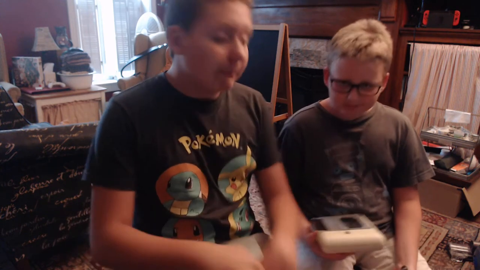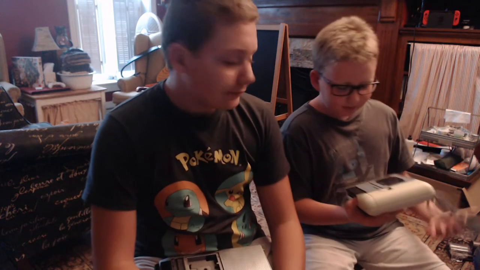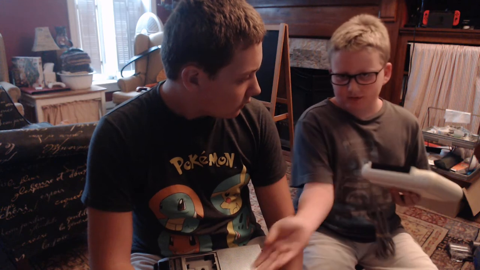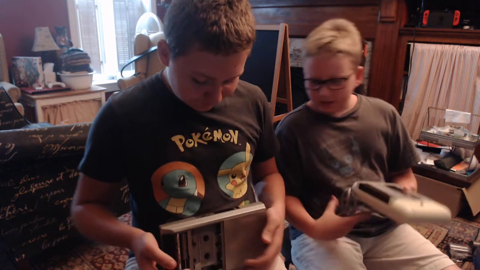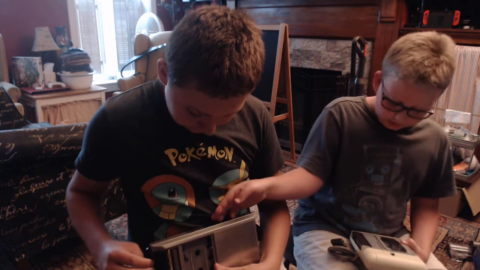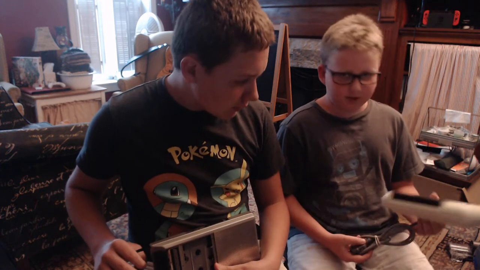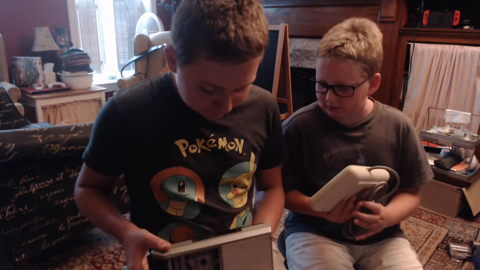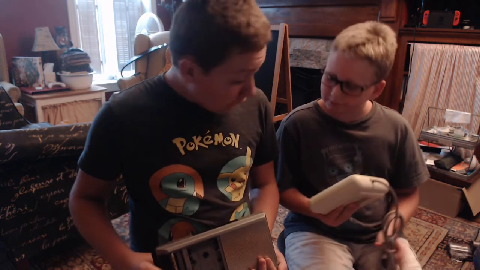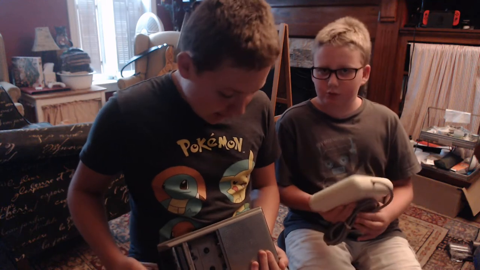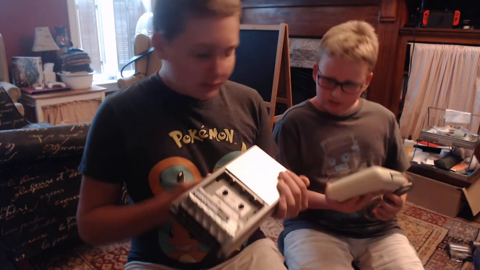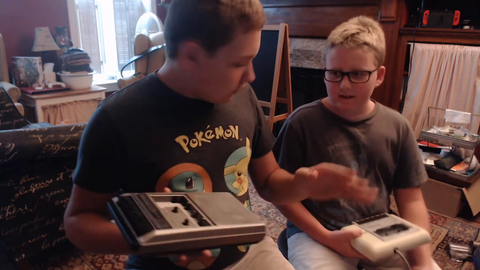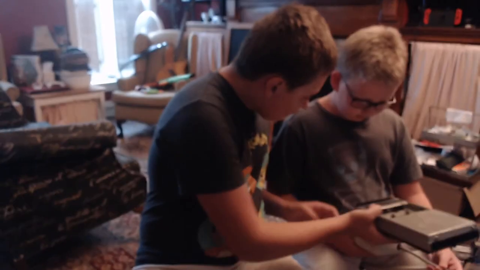Now I'll let Kellen give his opinion on these, so you can just switch between them whenever you're talking. Okay. So, this is kind of cool, but it doesn't have as many things as this. Like, this has a mic and headphones, but this is kind of normal. The only things it really has is the cassette mechanism and these buttons. Which actually, now that I think about it, that doesn't have a pause button, does it?